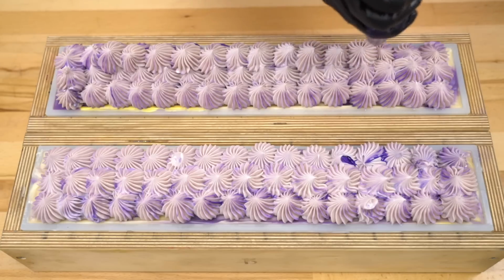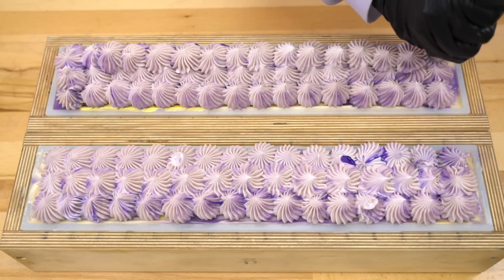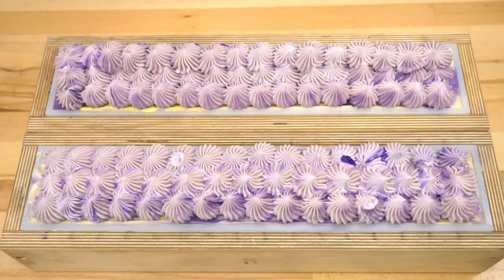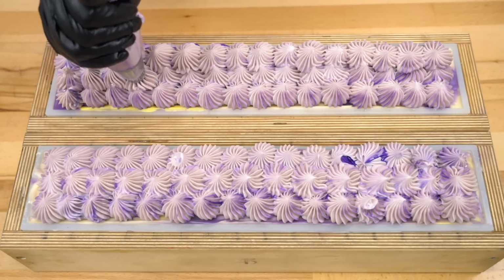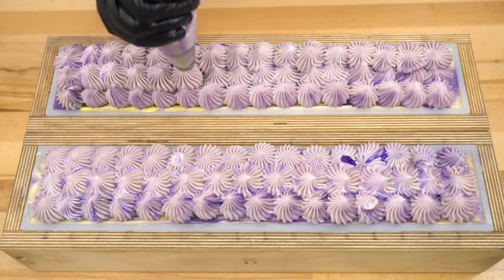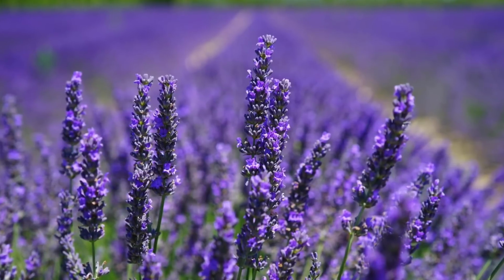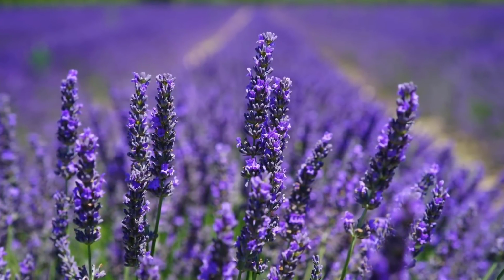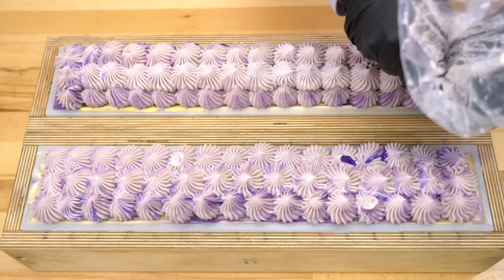Even though this wasn't one of my original designs for this month, I actually think it fits our theme better. France is like the worldwide capital of lavender fields. Definitely a case of the no mistakes, only happy accidents.